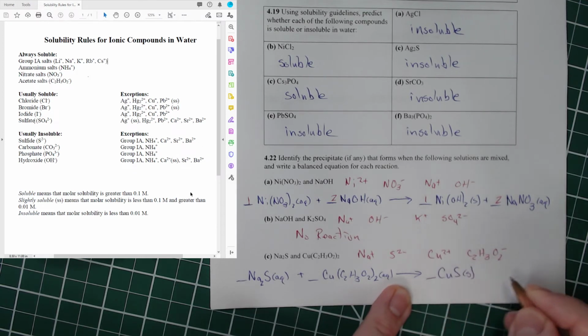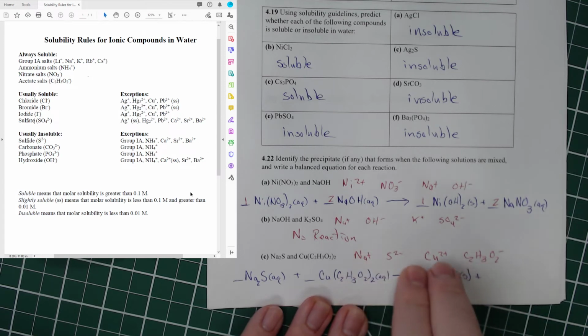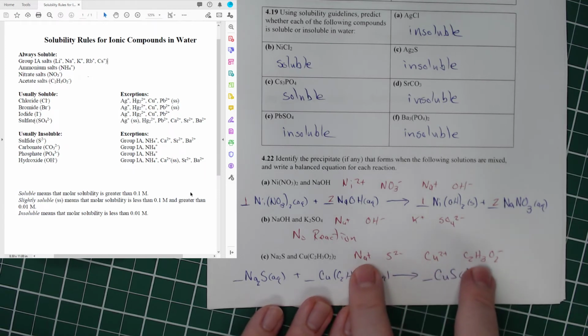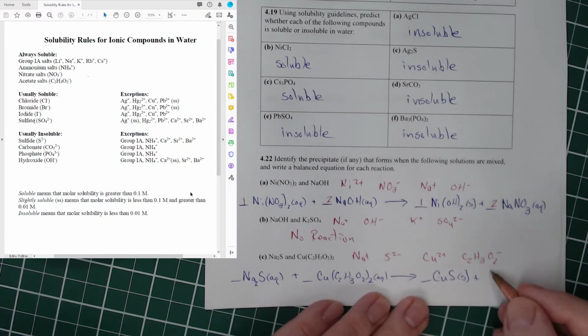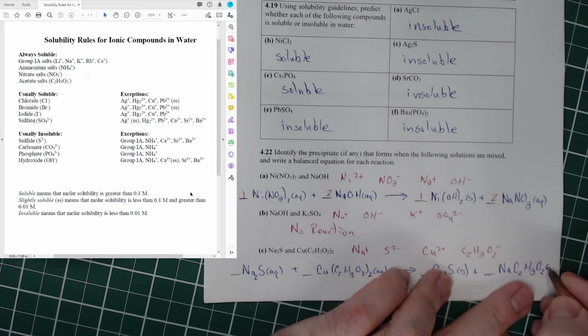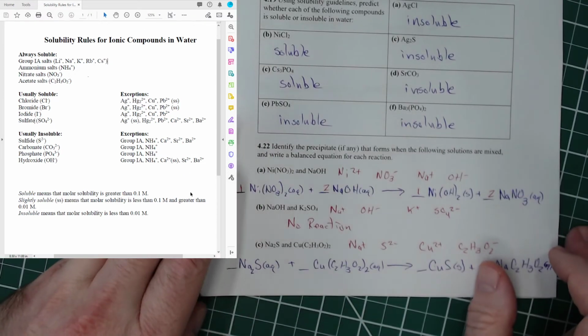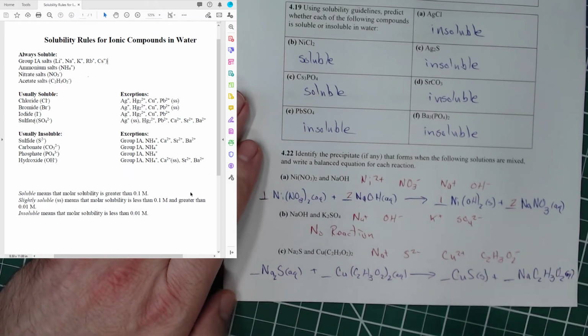CuS solid. And then our other compound is going to be sodium acetate. So the things that didn't precipitate are going to be what's left over. Sodium's +1, acetate is -1. So the formula for that is going to be NaC2H3O2(aq). All right. Now, technically, these equations are not correct unless you put the states. So make sure you put the states in there.